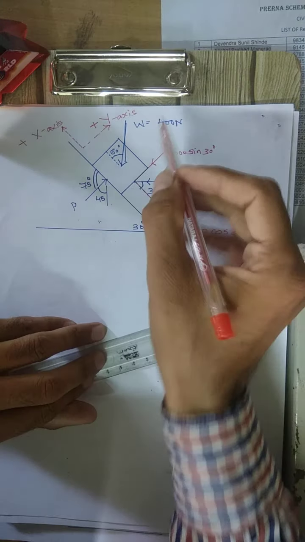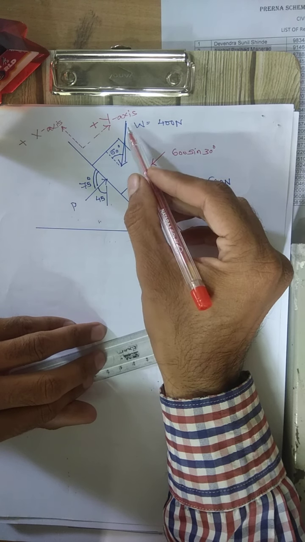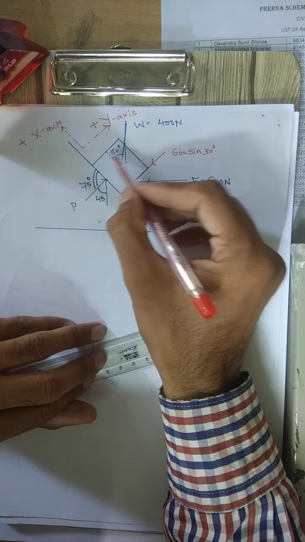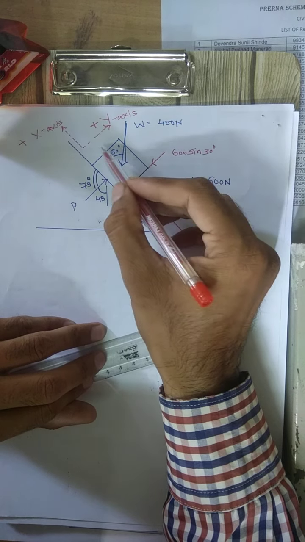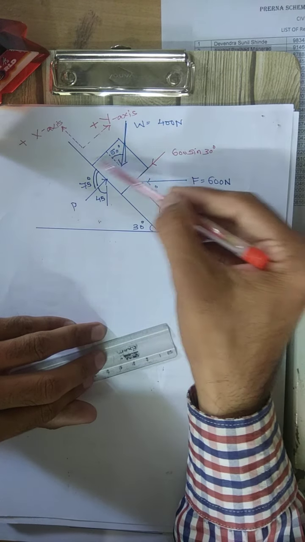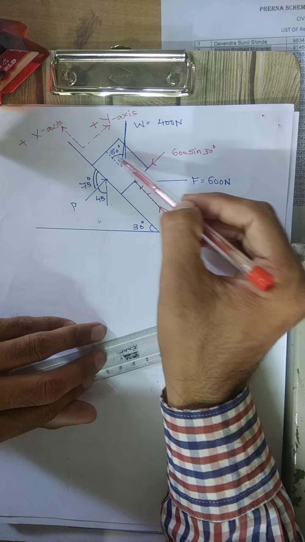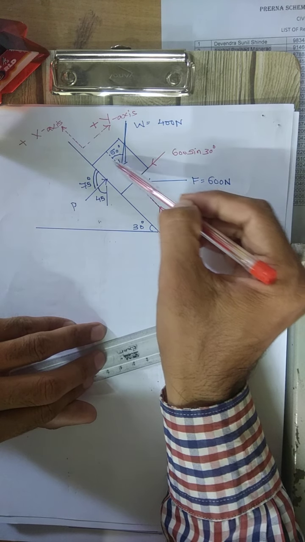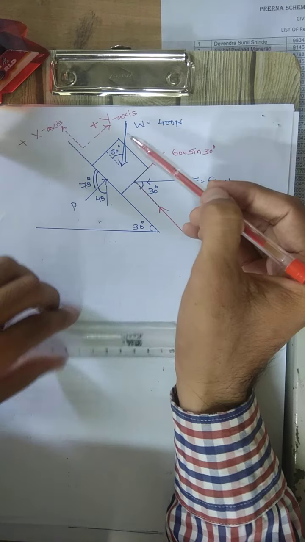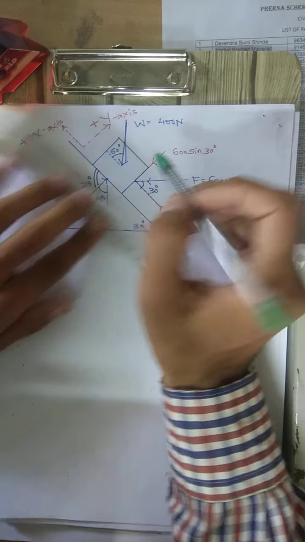Next, W. The W force is vertical, but it is again making an angle with the horizontal x-axis. This horizontal is parallel to this. So this 400 Newton force is a vertical force making an angle with the horizontal. That means the horizontal component will again be cos theta.